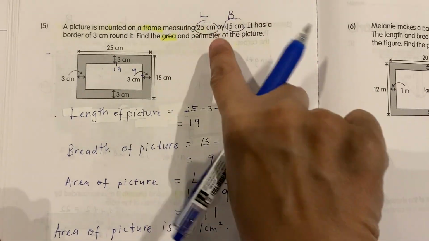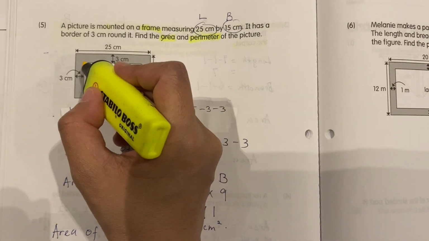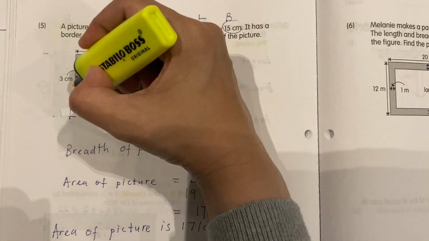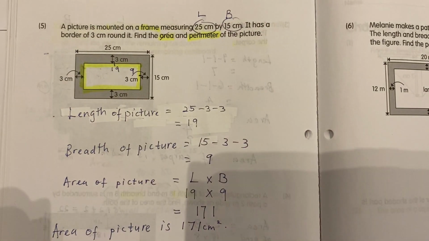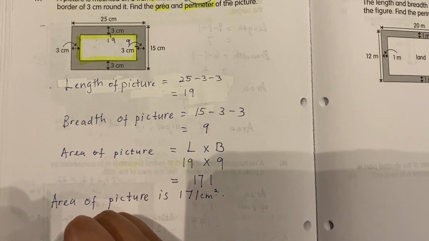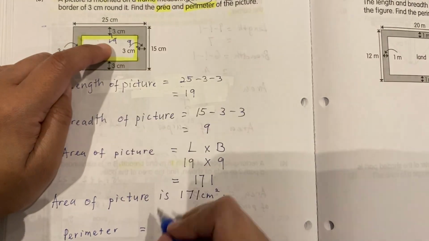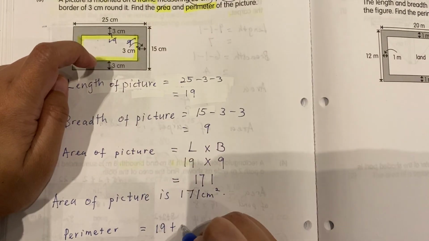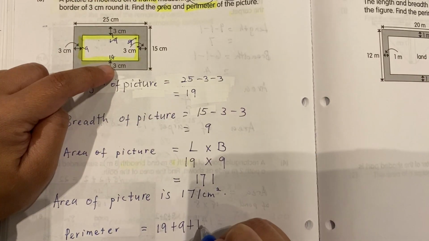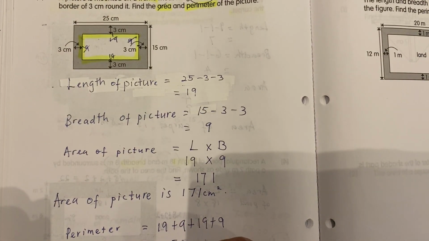Now let's do the perimeter of the picture. Remember, what does perimeter mean? Perimeter is the outline of the picture. Do you know the length? Yes, 19. Do you know the breadth? Yes, we do. So isn't that easy to find? Perimeter equals 19 there, plus 9, plus on this side there will be 19 as well, plus 9, equals 56.